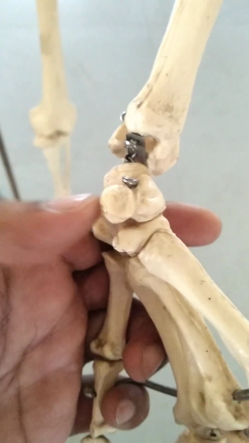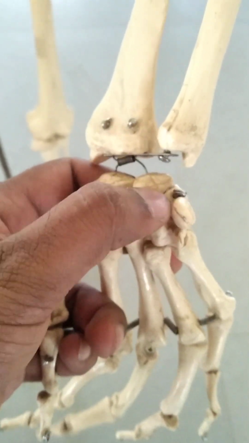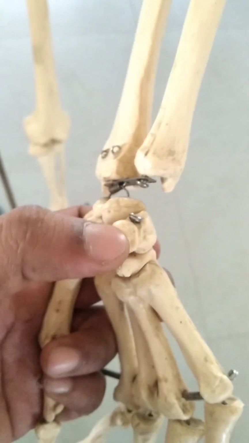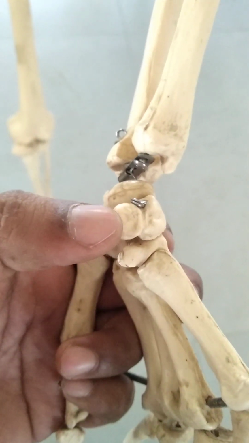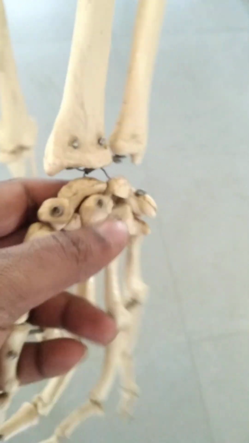Sitting on the triquetral, can you see this tiny bone here? This tiny bone is called pisiform bone. It's sitting on the triquetral bone. It is actually a sesamoid bone which develops in the tendon of flexor carpi radialis at the age of 11 to 12 years in a child.